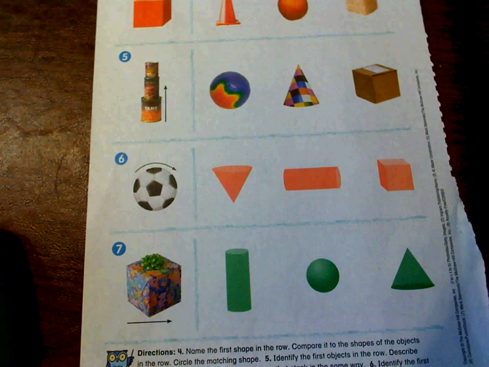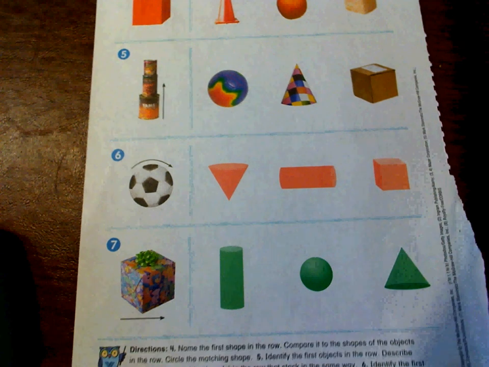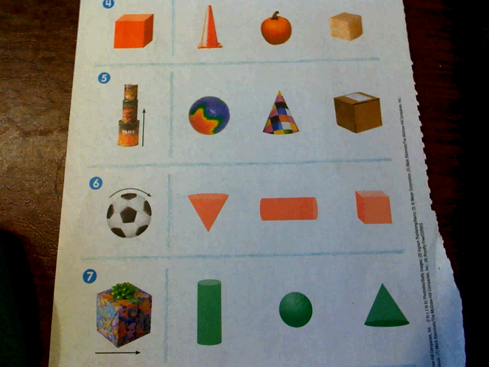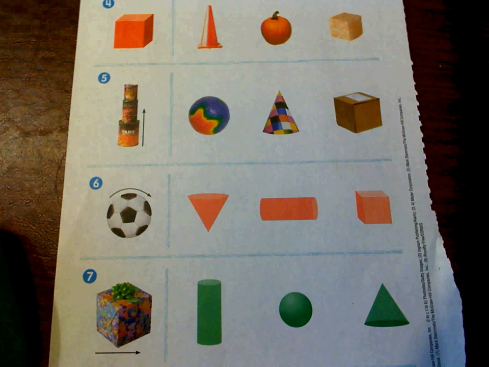Turn the page. Number four, name the first shape in the row. I want you to compare it to the shapes of the objects in the row and circle its matching shape.